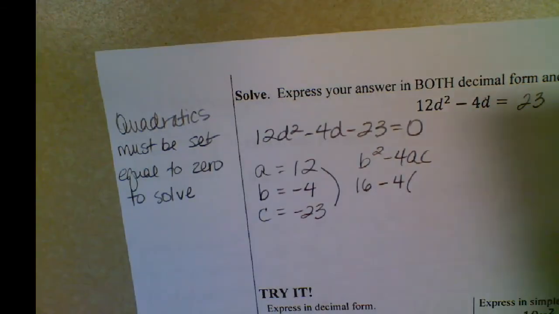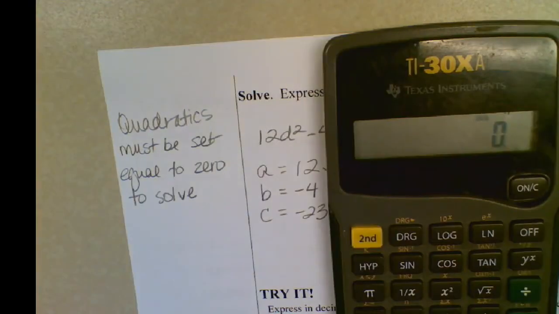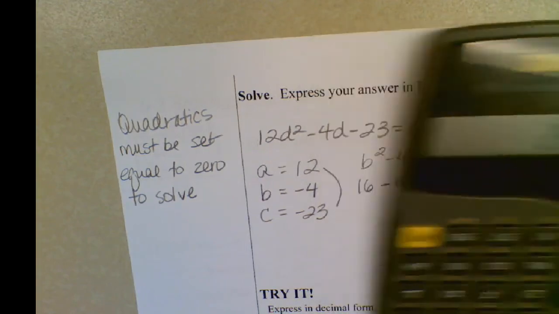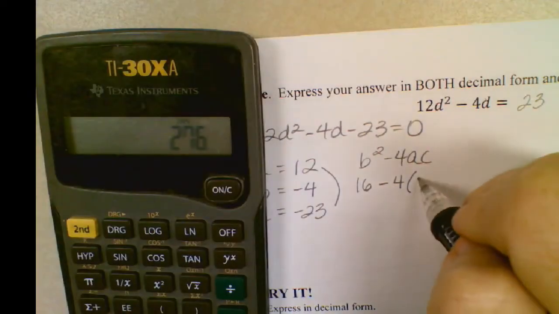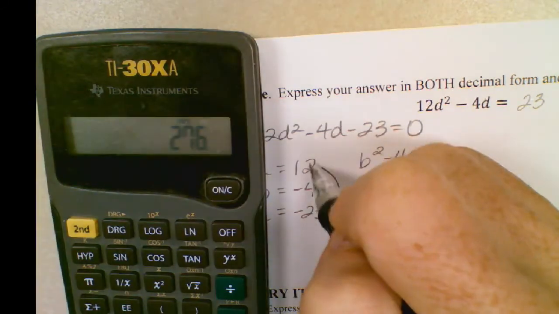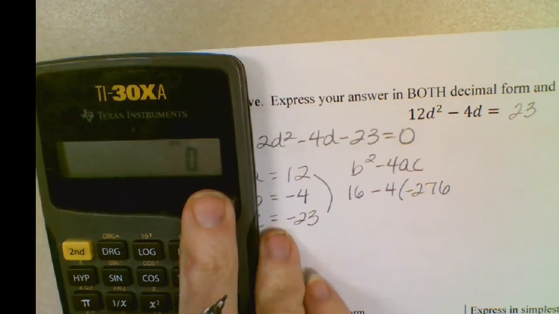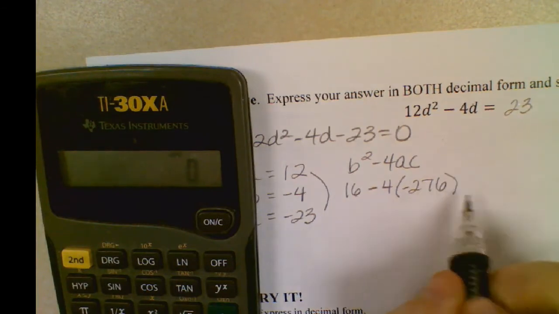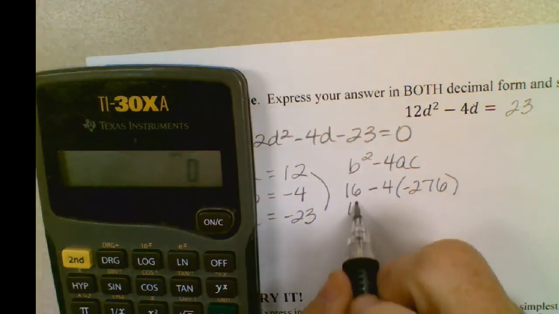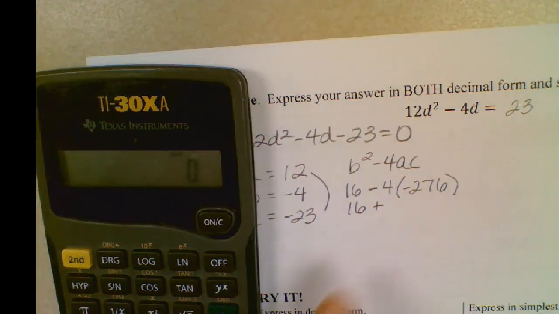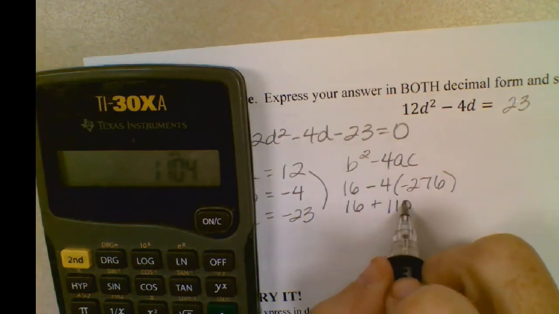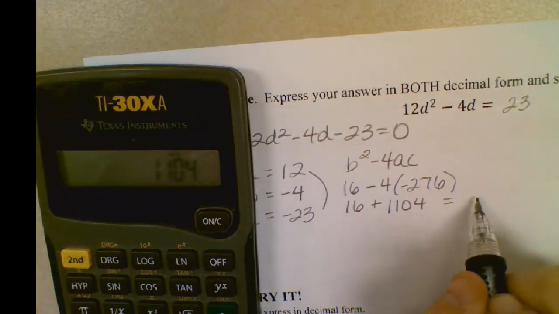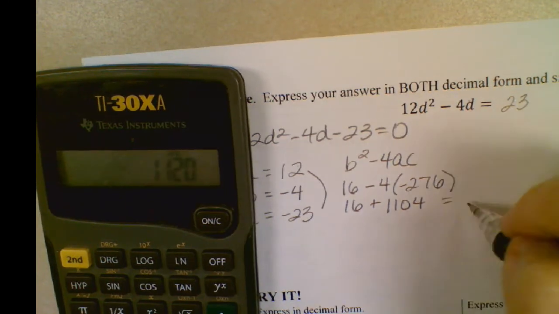4, that's a little bit tougher. I don't know what 12 times 23 is off the top of my head. Times 12, and it's going to be negative 276 because I've got positive 12 and negative 23. Let's double check that. 23 times 12. Good. Okay. And so now I would have 16 plus negative times negative is a positive. 4 times 276 gives me 1104. So my discriminant is going to be 1120.